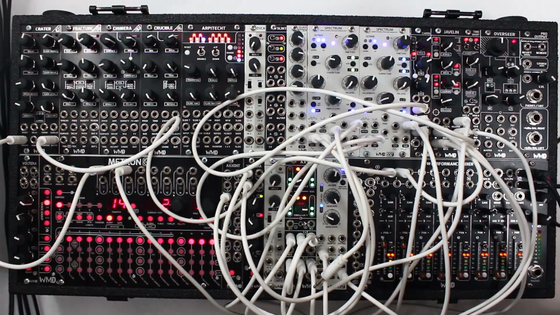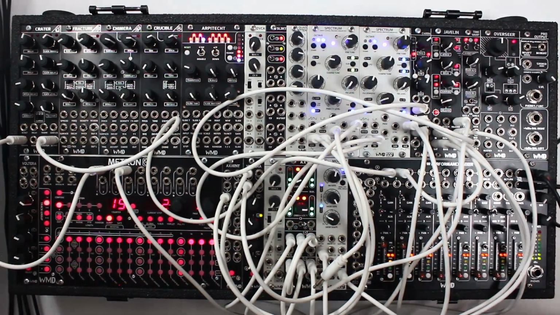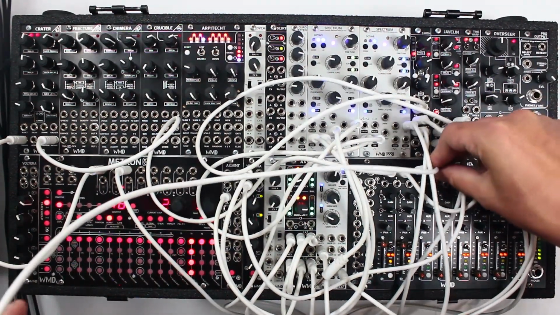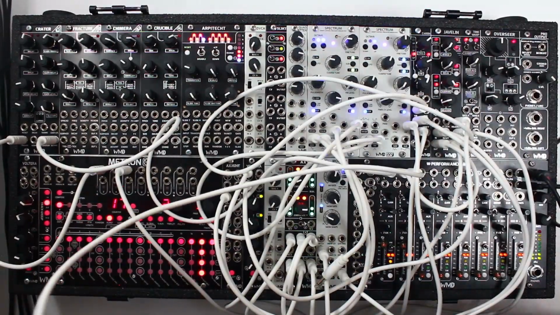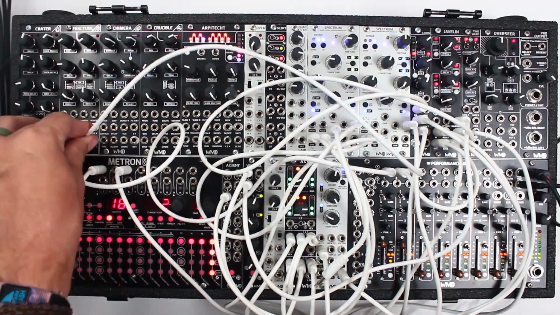And while we're at it, we've kind of gone away from the drum sounds, like pure analog drums, but this is kind of a cool percussive sound.